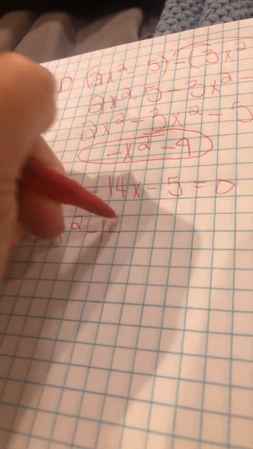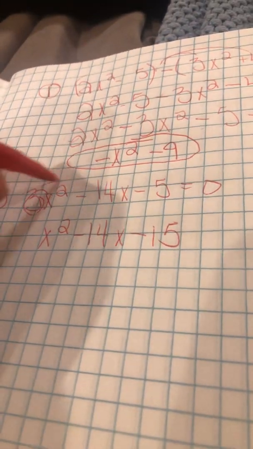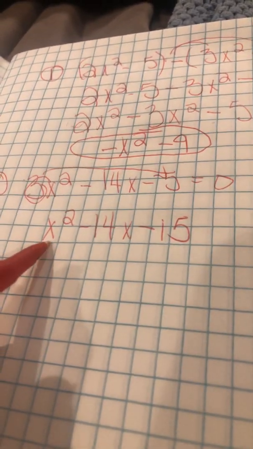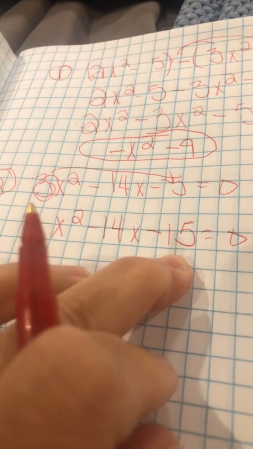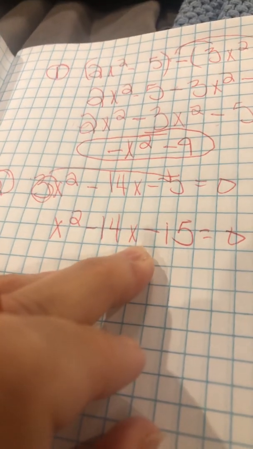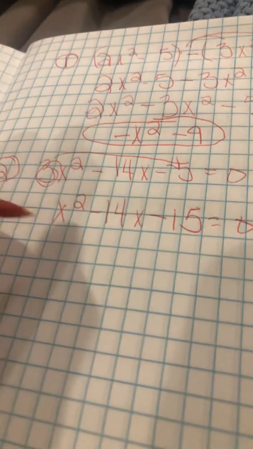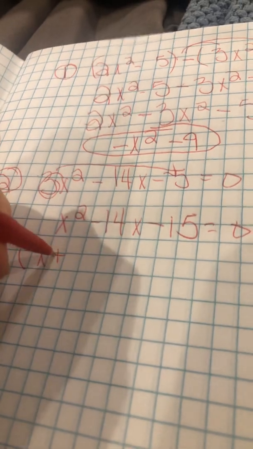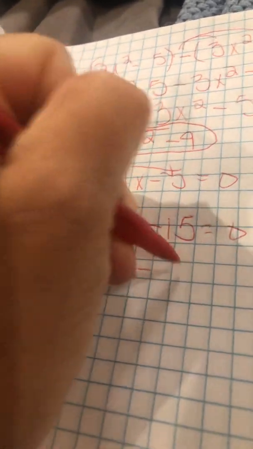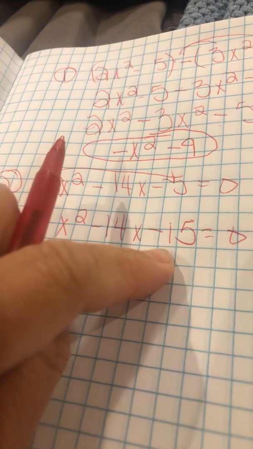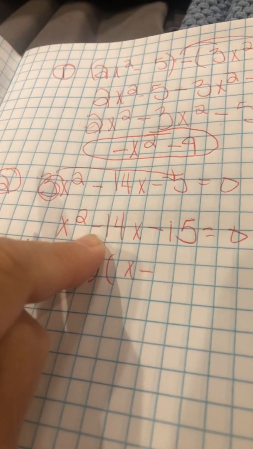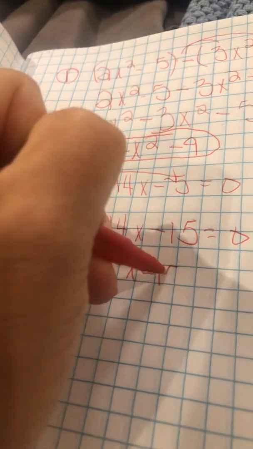I'm going to start off by using slip and slide. That's basically where you take the 3 and multiply it by that 5. And we're going to have x squared minus 14x minus 15 equals 0. So here we want factors of 15 that have a difference of 14, and we know that would be 15 and 1. One will be a plus and one will be a minus, because your last term is a negative, and your largest number will go behind the negative because your second term is a negative.